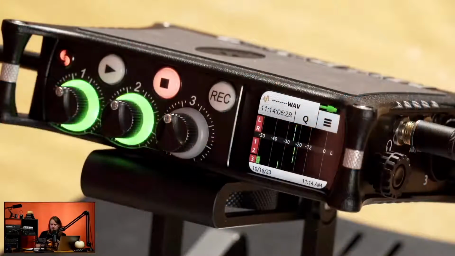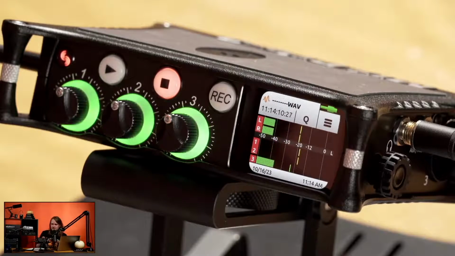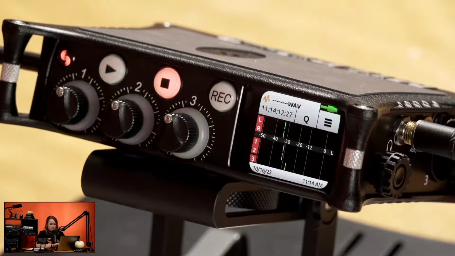All right, so these are the settings that I have on my MixPre. And mind you, I am in advanced mode, so I'll give an example of basic mode as well once we're done with this. But how does this sound then get to my computer? So give me 1 second here.